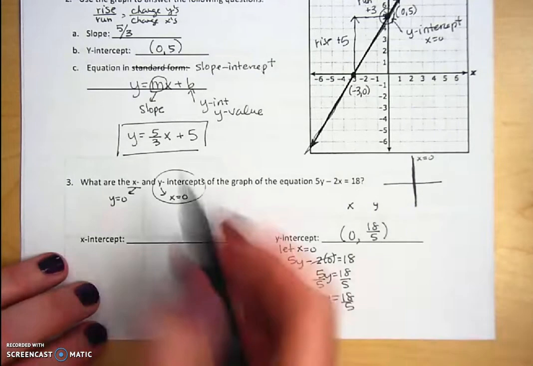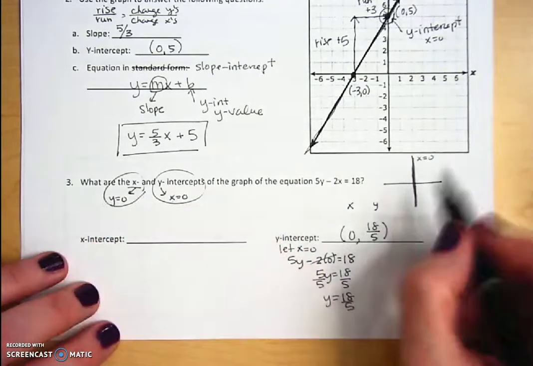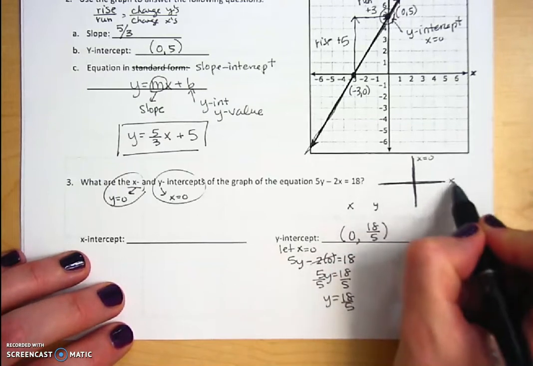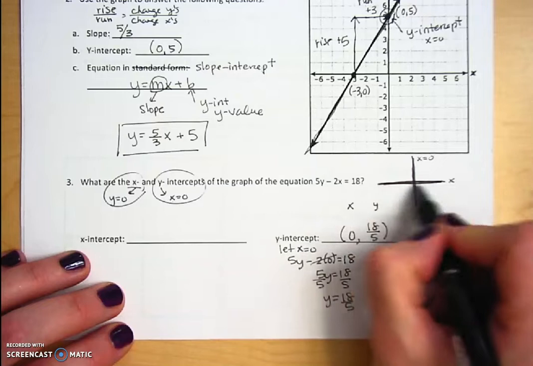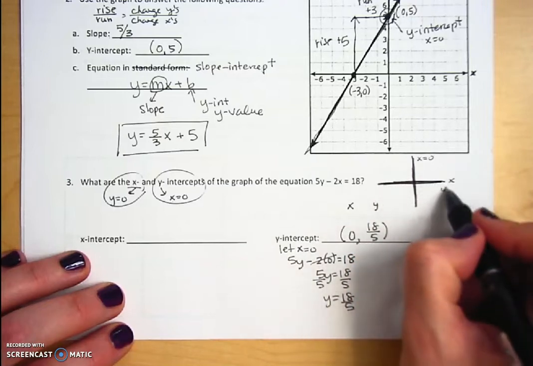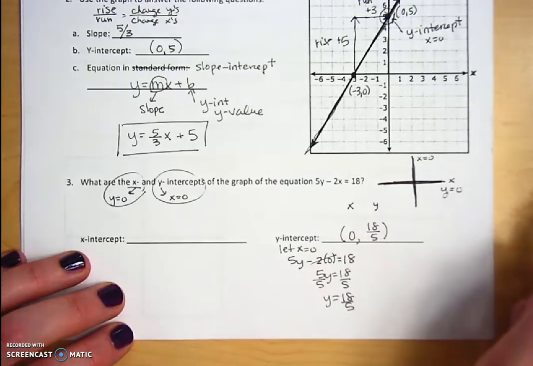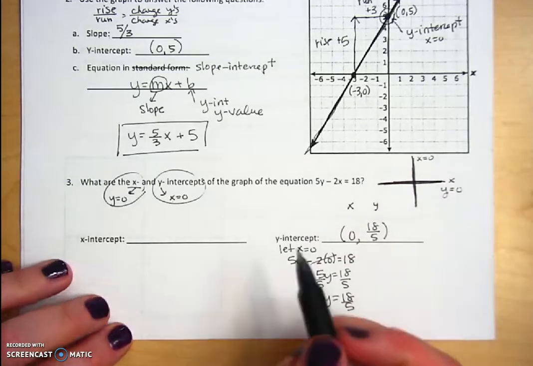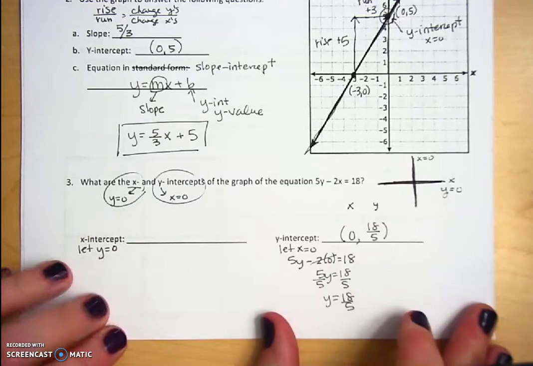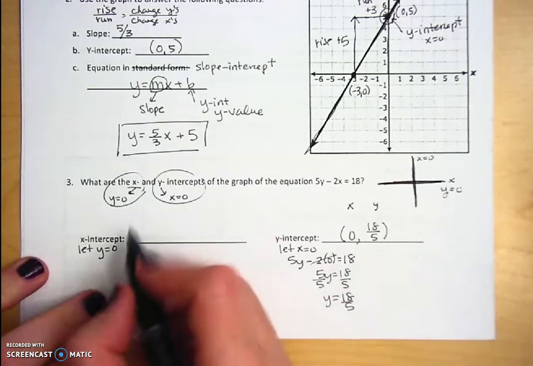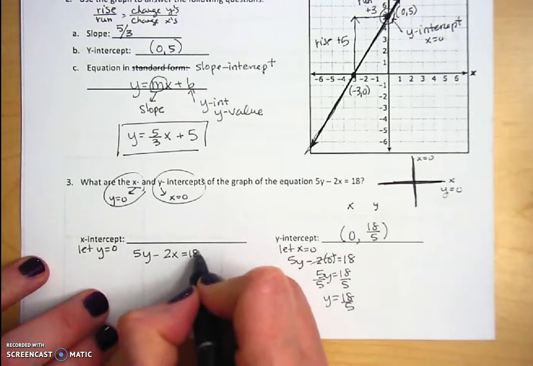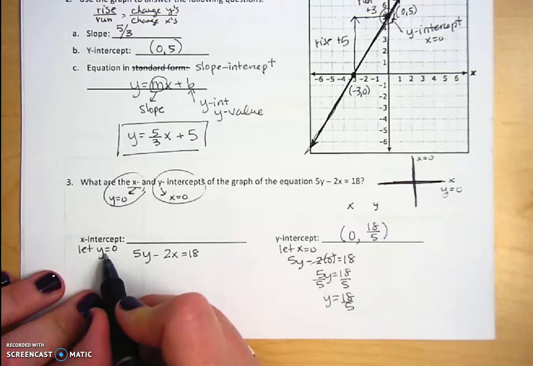And then for the x-intercept, where's the graph going to cross the x-axis, right? Here's my x-axis. Well, everywhere on this line, y equals 0. So to find the x-intercept, I'm going to let y equal 0 in my equation. So I go back to the equation, 5y minus 2x equals 18. I'm going to plug in 0 for the y.